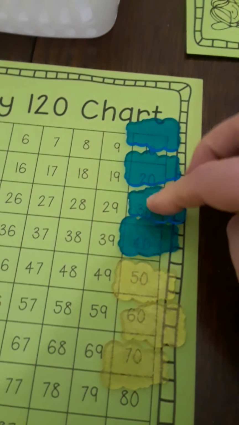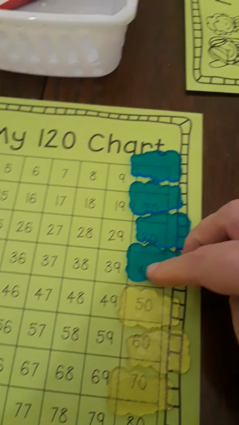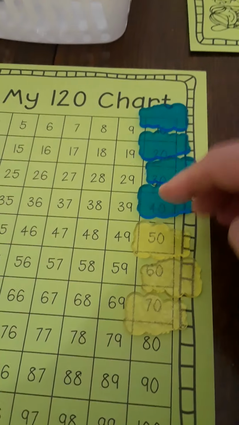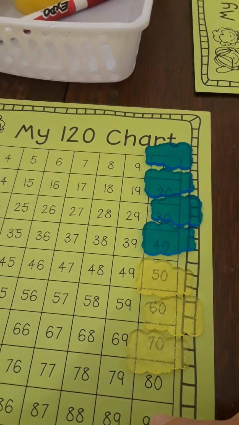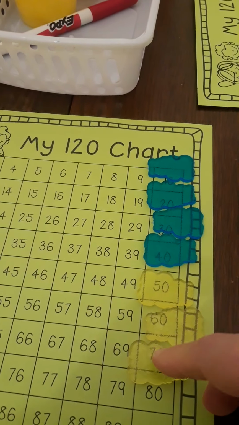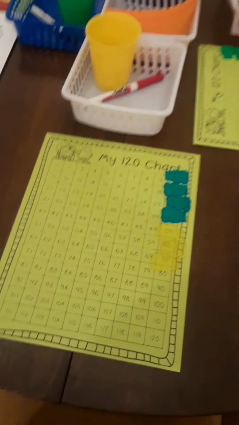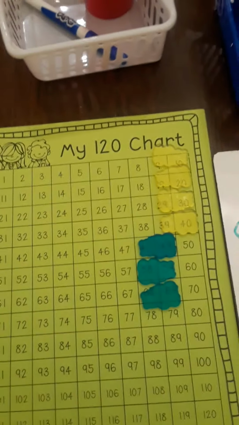Let's take a look and let's see what Jonathan did. So it looks like Jonathan took his little bears and he covered up 10, 20, 30, 40 with blues. Now Jonathan, you kept counting by tens? Okay, so then you went 50, 60, 70. Good job. Now it looks like we have Camila who did the same thing with hers. Yes. And Susie, looks like you did that on yours too.